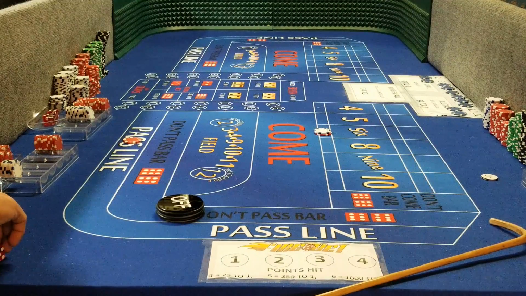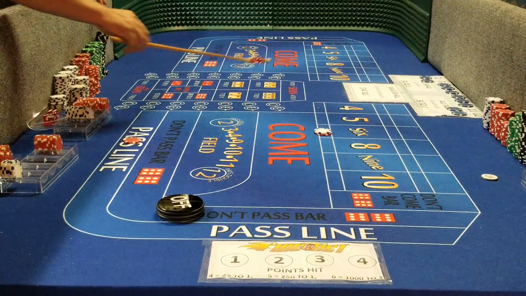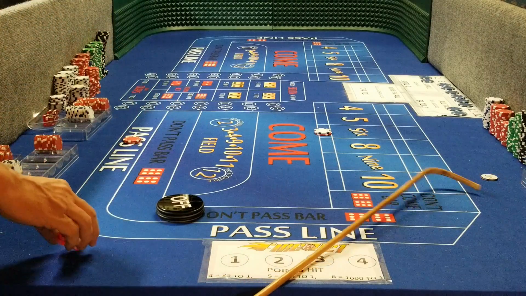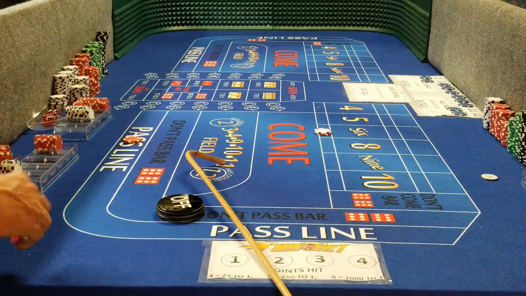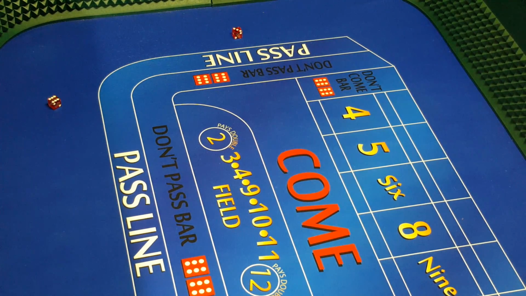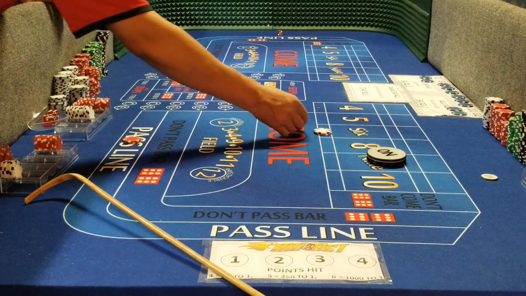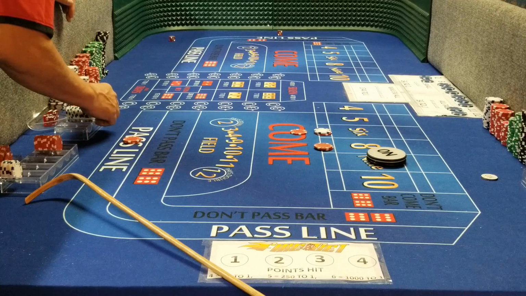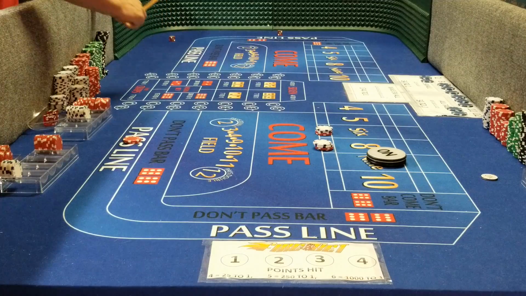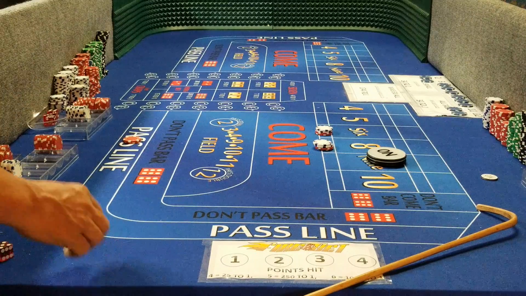We're going to ramp it up to double the amounts now. 7 on the come out is a frontline winner. So I'm going to go ahead and we're going to do 2 units now. See how it works out. 9 is the point. Okay, so we got 2 units on 6, 2 units on 8. $10 pass line.